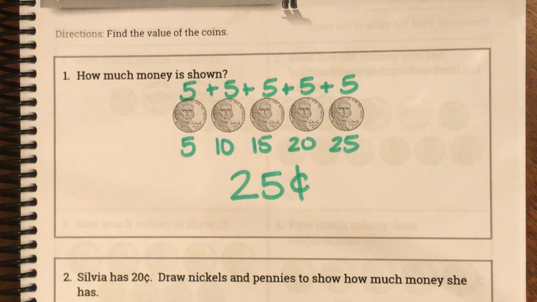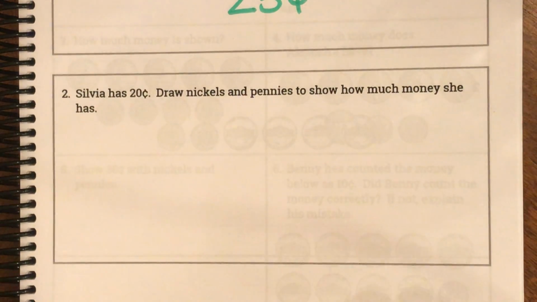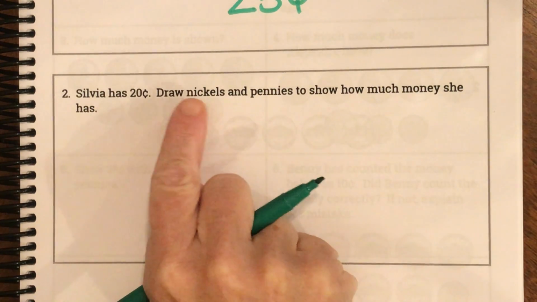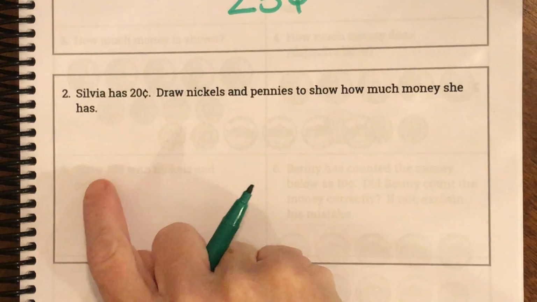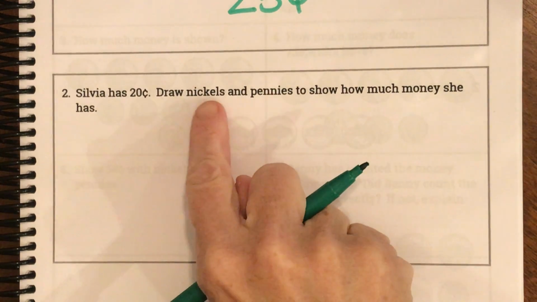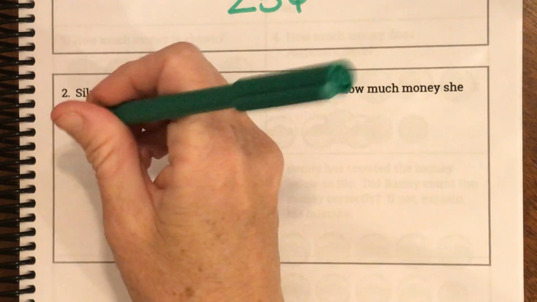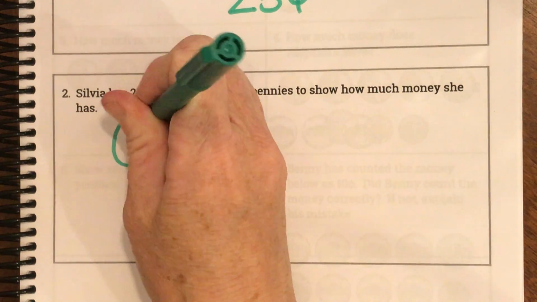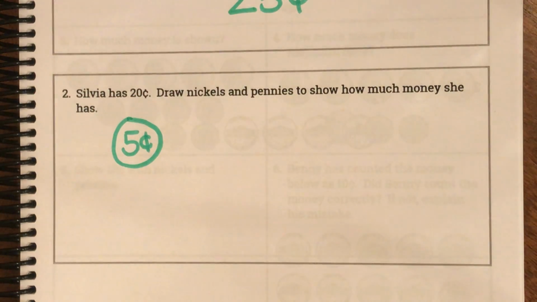Okay, let's look at our next one. It says, Sylvia has 20 cents. Draw nickels and pennies to show how much money she has. Okay, I don't know if they really want us to definitely use pennies. I'm going to show us one way to do this, and then we might do it another way. So let's do a nickel first. And let's say that's 5 cents.